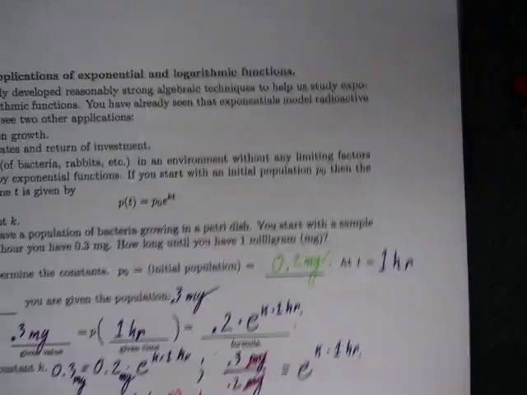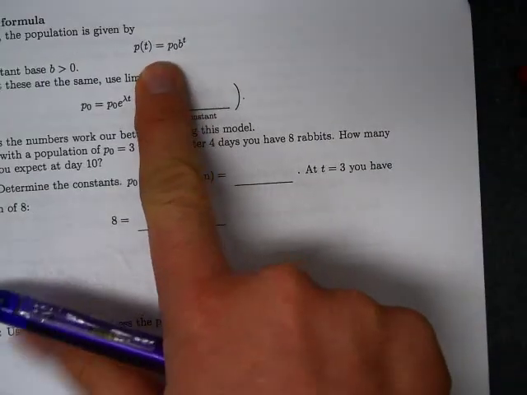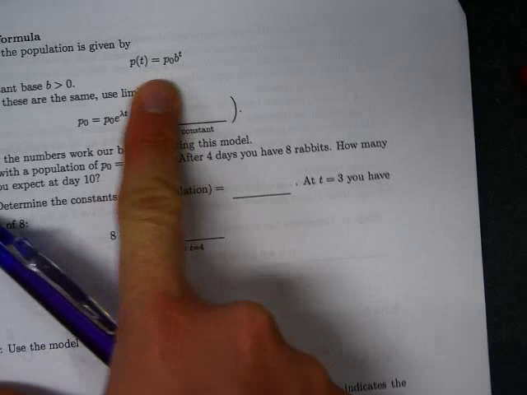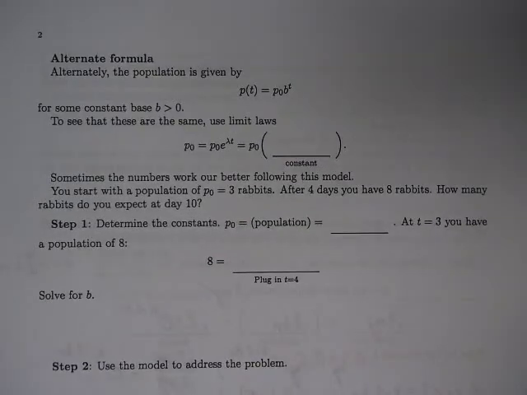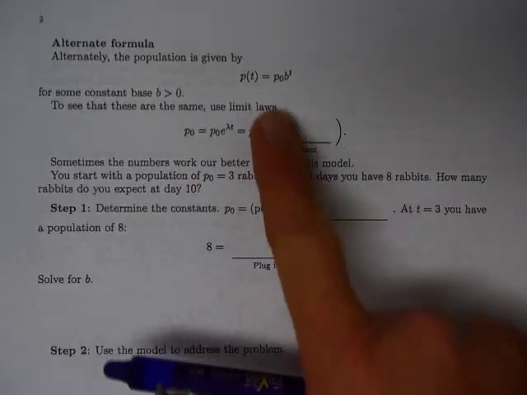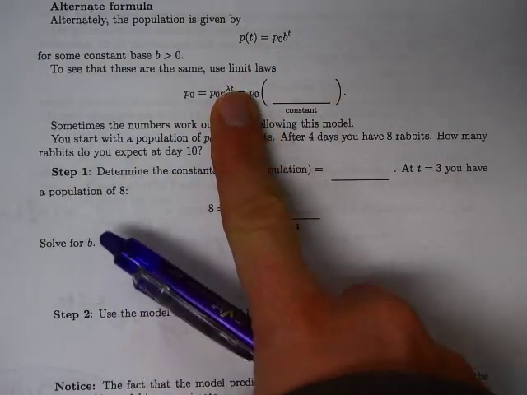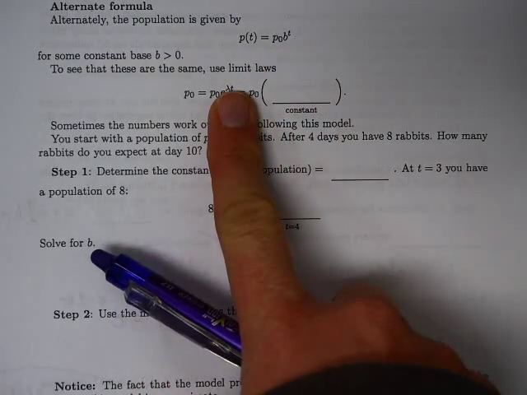So here's another model for exponential growth. If you have a population that's growing exponentially, you could write that population as an initial population times some base to the t, where that base is some constant. I guess it better be positive, and it's probably not 1 or your population isn't growing. Of course, I guess constants are still exponential, but if you have a constant population, you shouldn't use exponential methods.